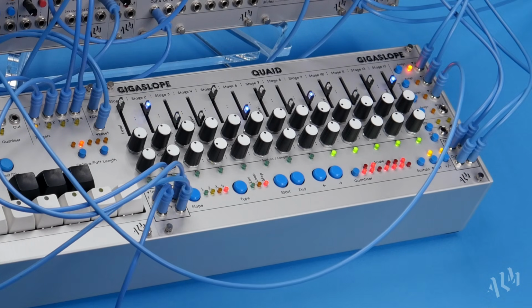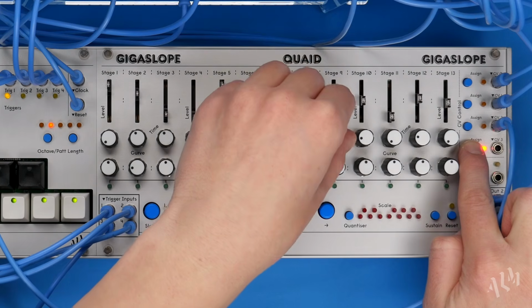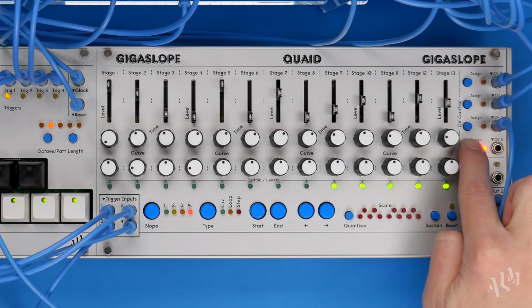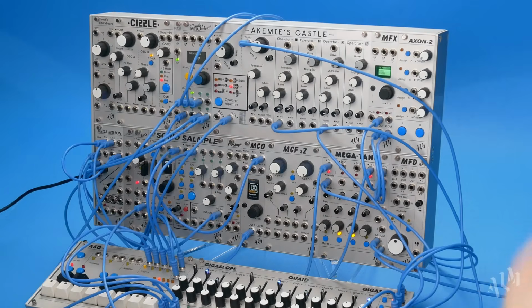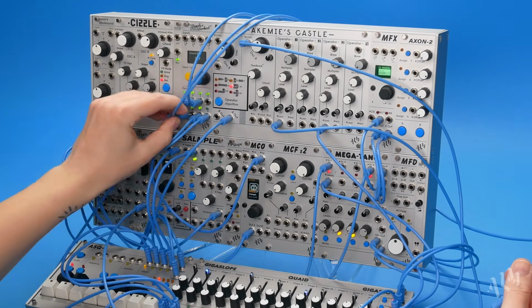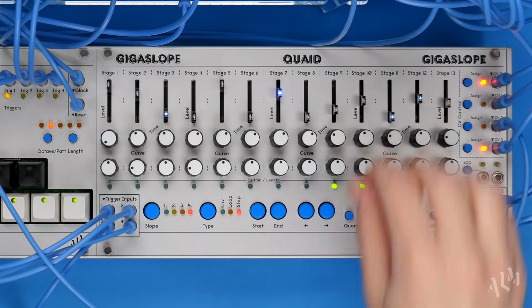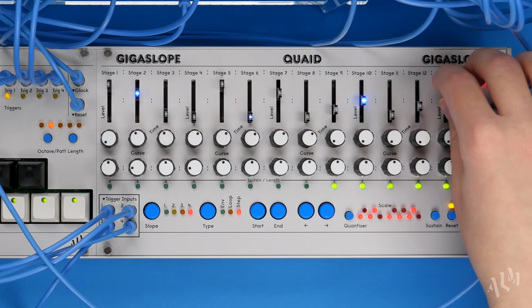Let's return to slope 4 and assign the final CV input to control all 5 time controls, modulating the amount of slide in the sequence. Attach a random gate from PAM to control the amount of slide. Adding modulation to the unique custom slopes and sequences of the Gigaslope produces even more expressive and dynamic sounds.